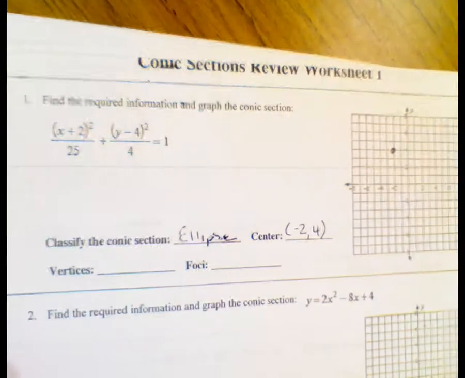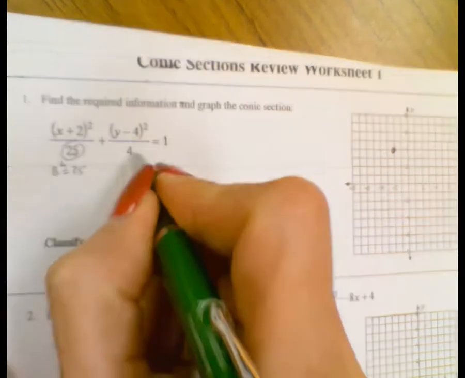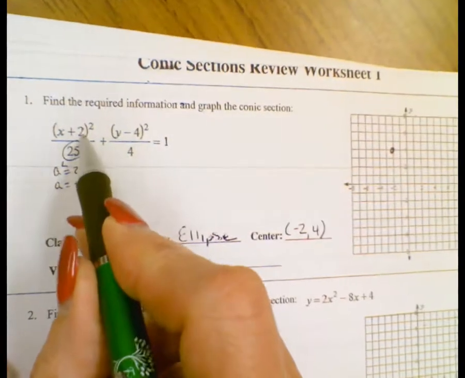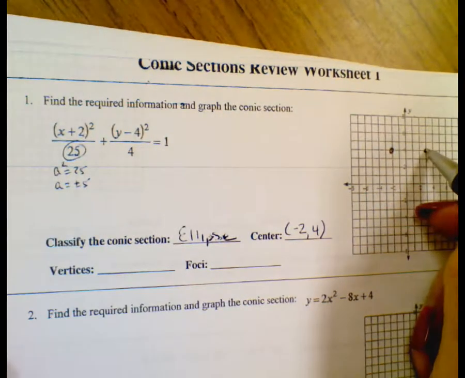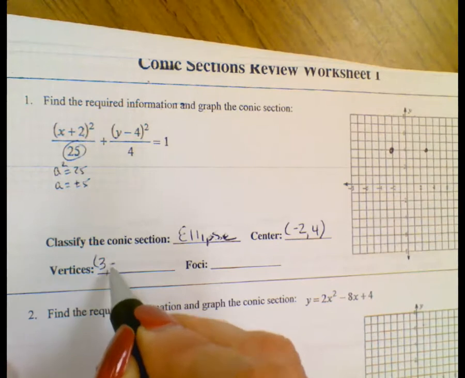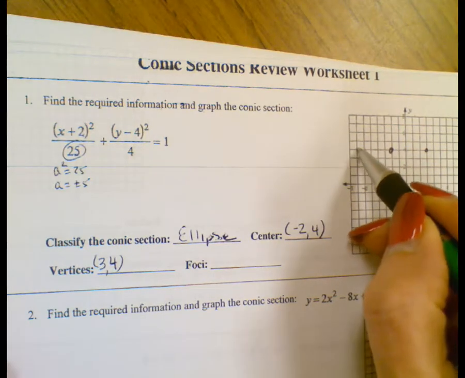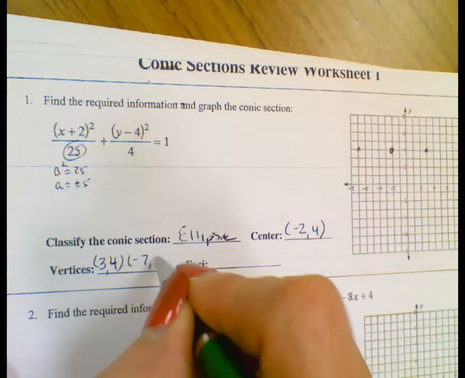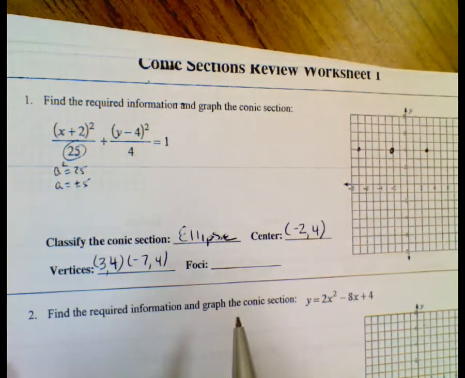The vertices, there are 4. So the 25 is going to be your a squared. It's bigger than 4, so that's a, and that's plus or minus 5, and it's underneath x. So we're going to move 5 to the right, which is 3, 4. And we're going to move 5 to the left, 2, 3, 4, 5, which is -7, 4. Notice they share the same 4.